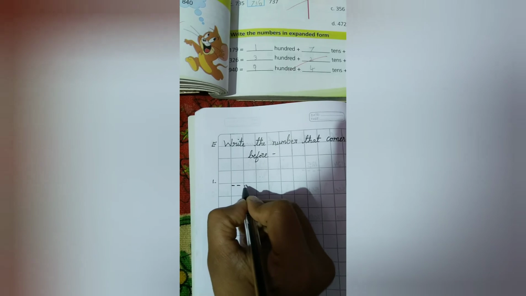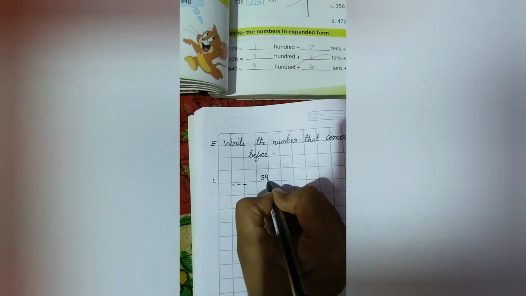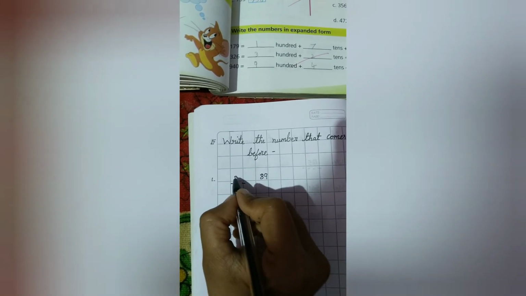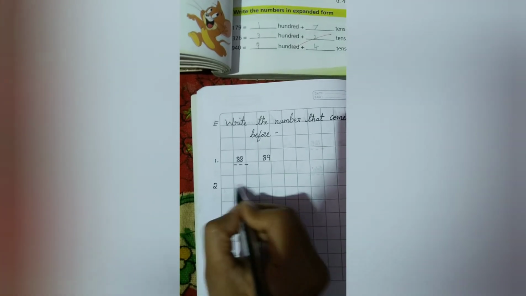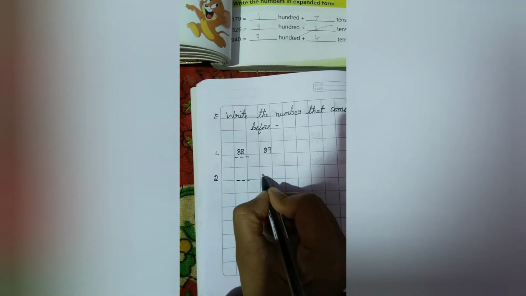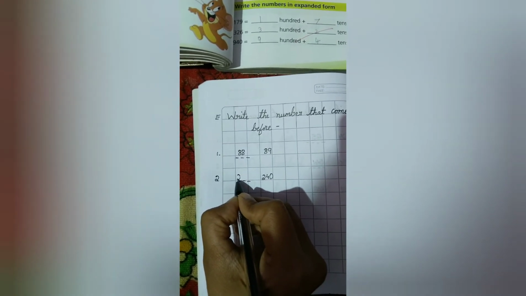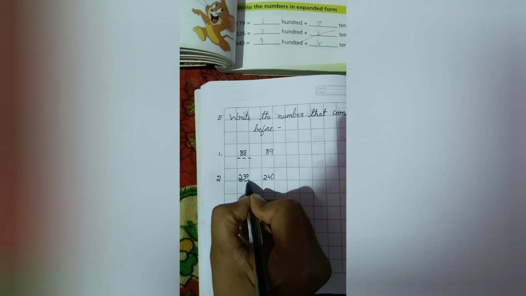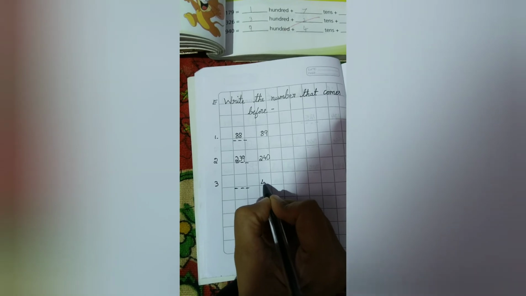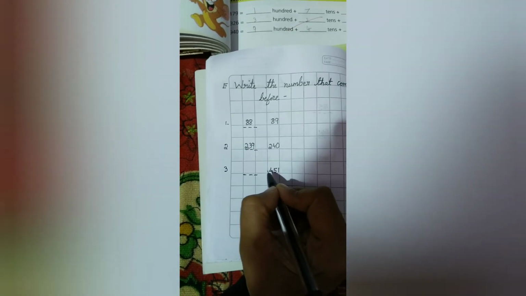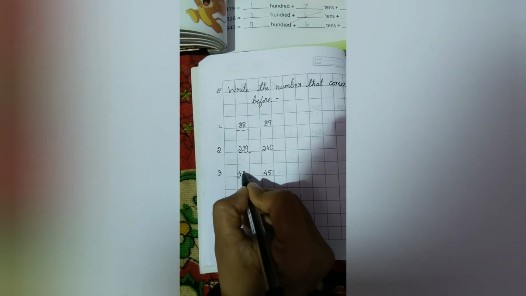Here we have to write the number that comes before. So first number will be blank. The next number 89. So what comes before 89? It's 88. Second one, 240. So before 240 you get 239. Third question, 451. So before 451 you get 450.